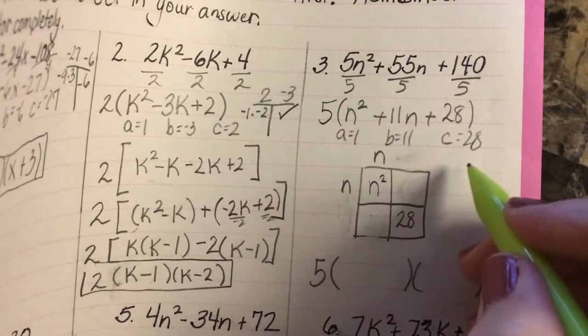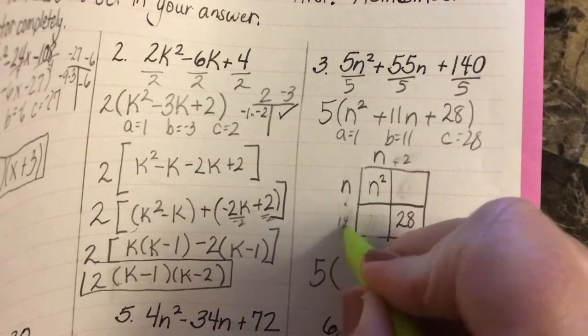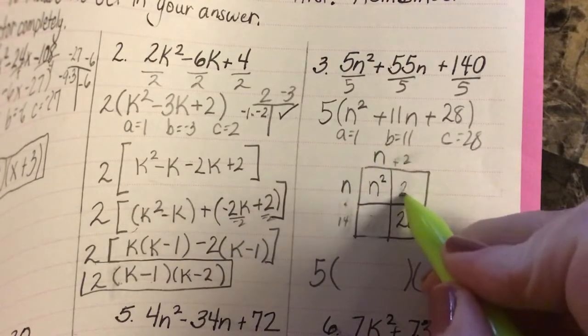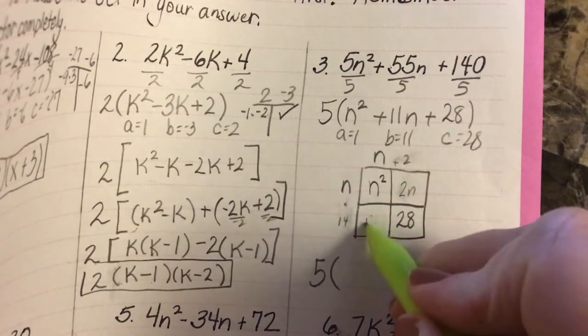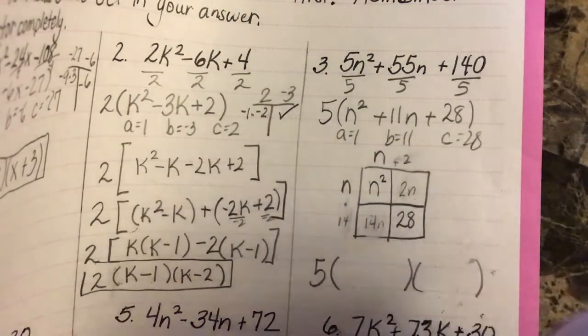Okay, so 2 times 14 is next, so let me just do 2 times 14. 2 times n is 2n. n times 14 is 14n, but 14n plus 2n is not 11n. Nope.